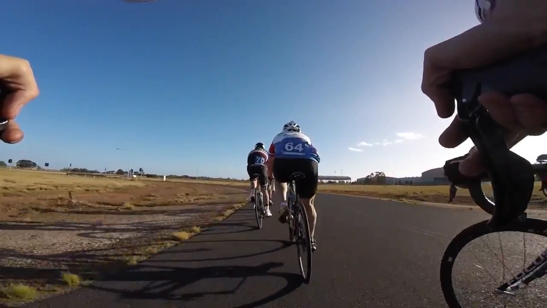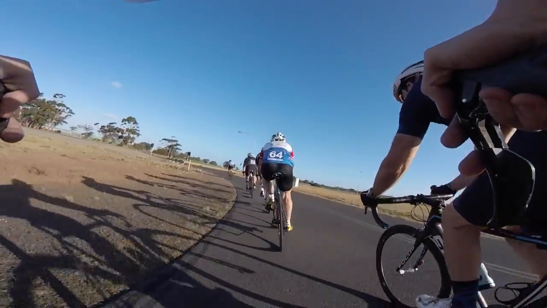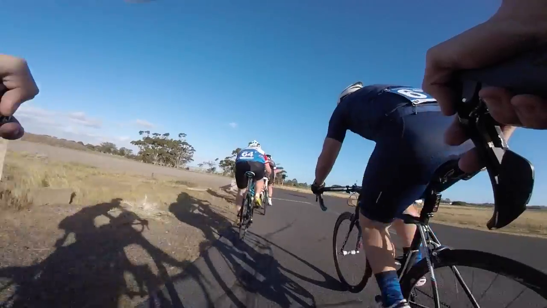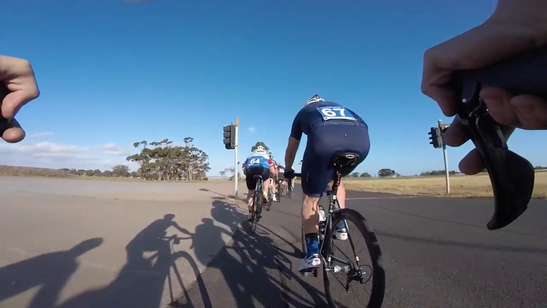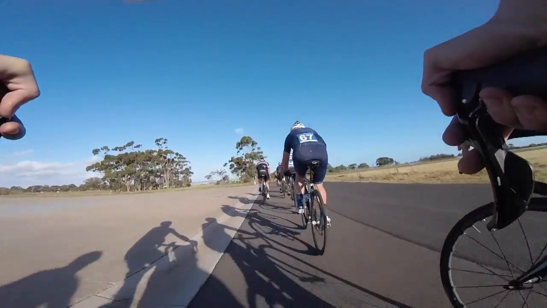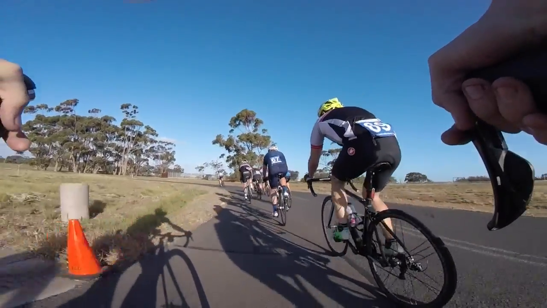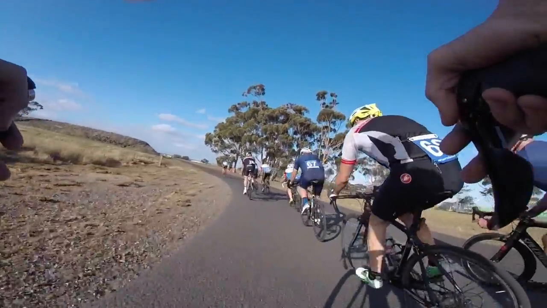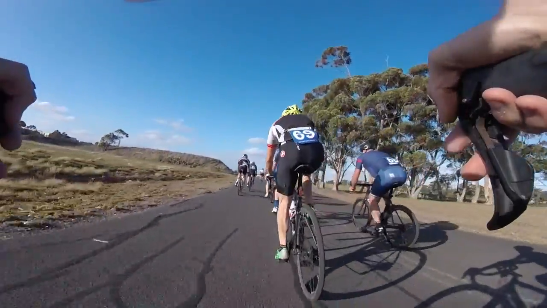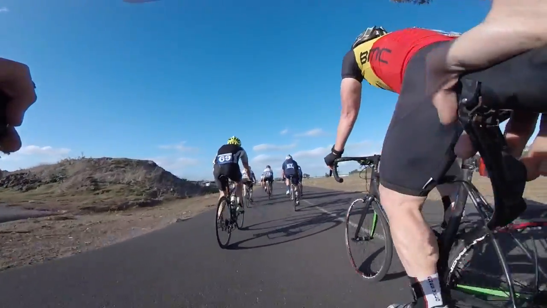You can see a lot of these guys are quite a bit stronger than me when you look at them. Their legs are quite big. You look at me and I'm quite small. Not ideal for these conditions here, the wind or the type of race that it is. My only real chance is when we get to that uphill, just lighting it up, which I try to do a few times, you'll see.